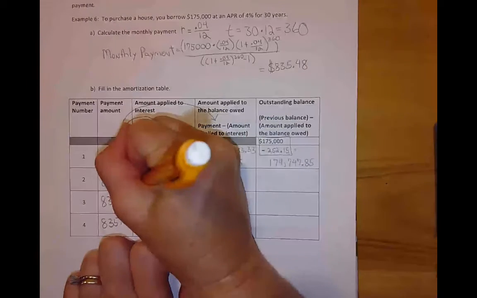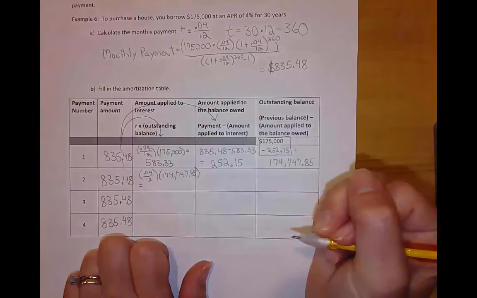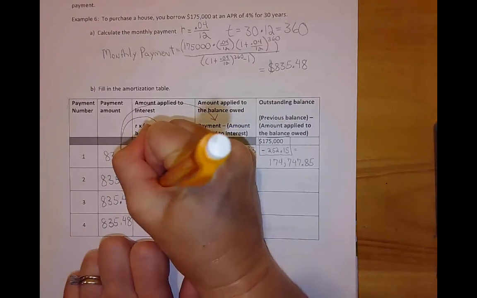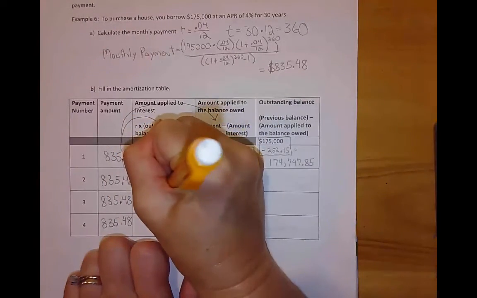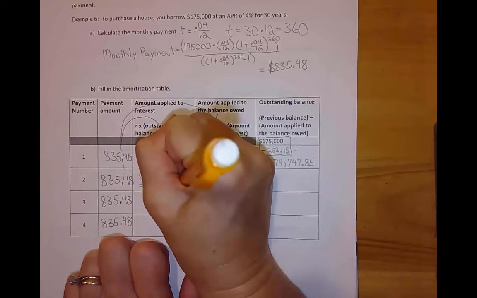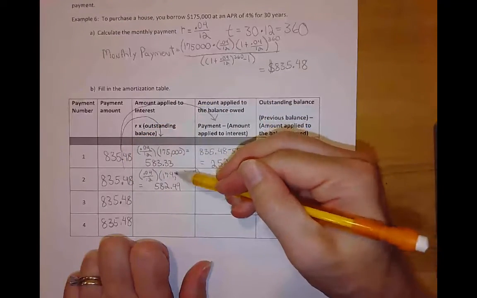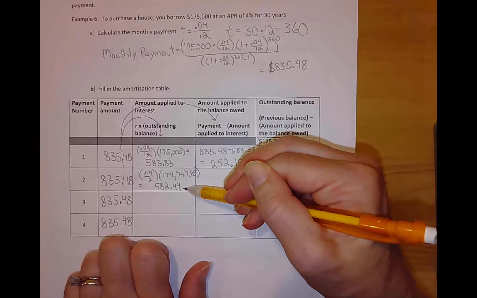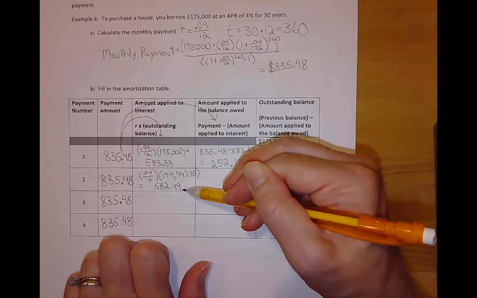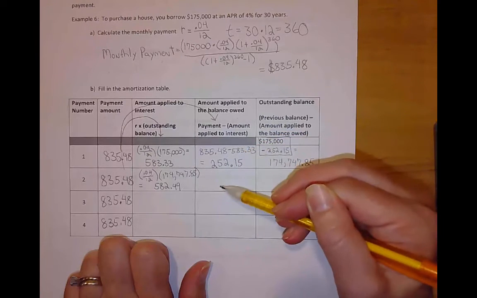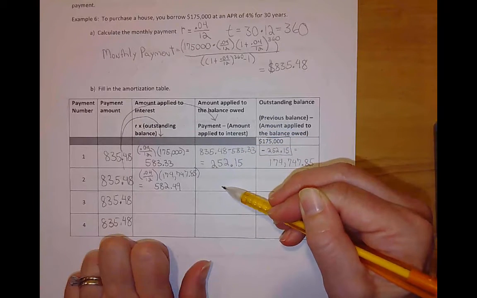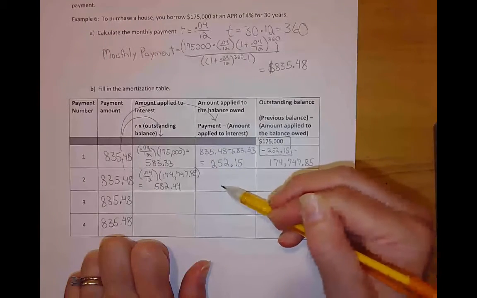And rounding to the nearest penny, I get that to equal $582.49. It's kind of nice because you're paying less in interest this month. And that's a great feeling because if you're paying less in interest, you're paying more to actually reduce the balance of your loan. So that's what goes here.